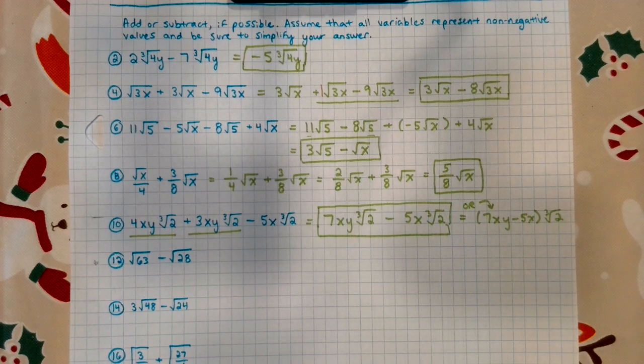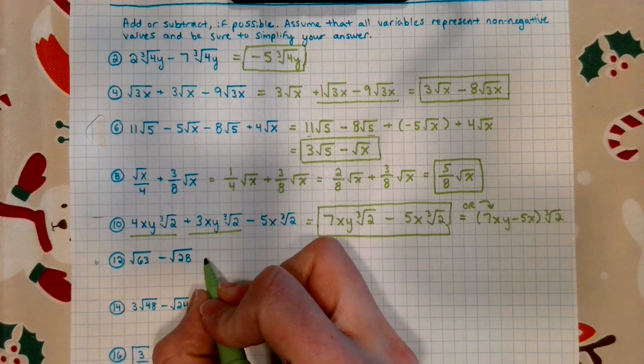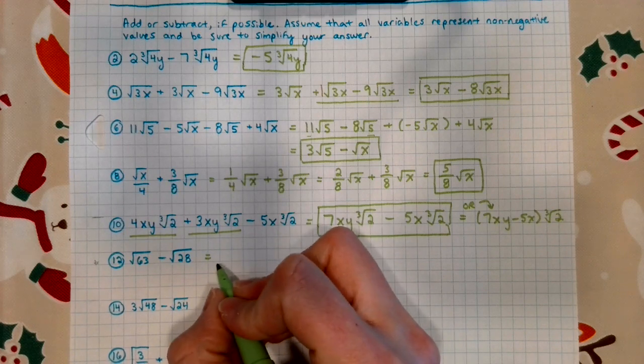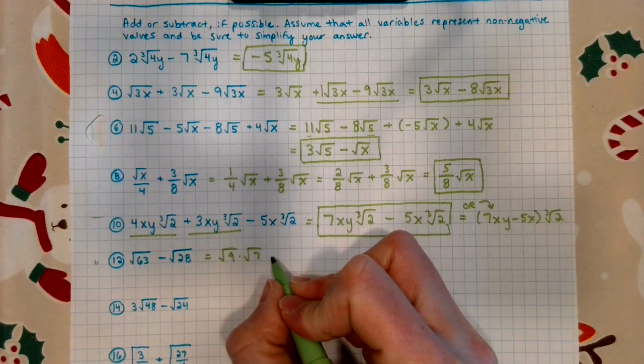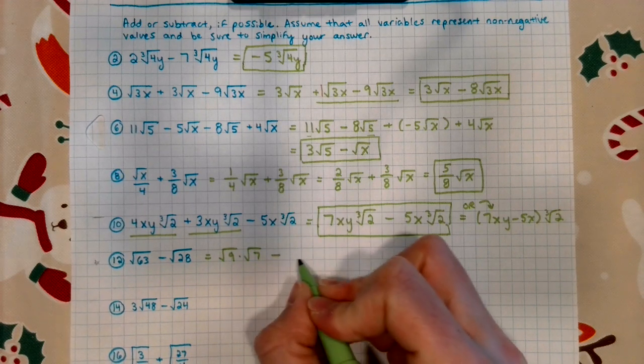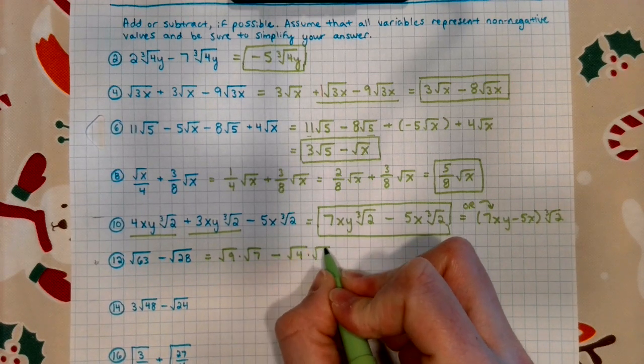Now for number 12, we don't have any variables involved, but this is now one where we have to do some simplifying of this radical in order to see if there is anything that we can do to basically subtract these two radicals. So the square root of 63, we can break this down into the square root of 9 times the square root of 7. And then the 28 we can write as the square root of 4 times the square root of 7.